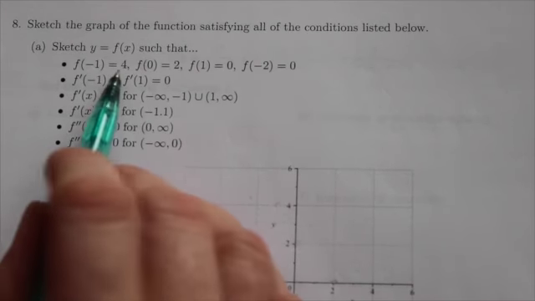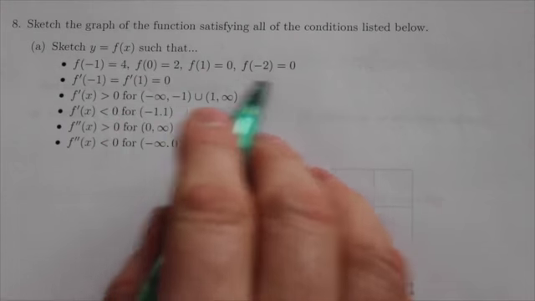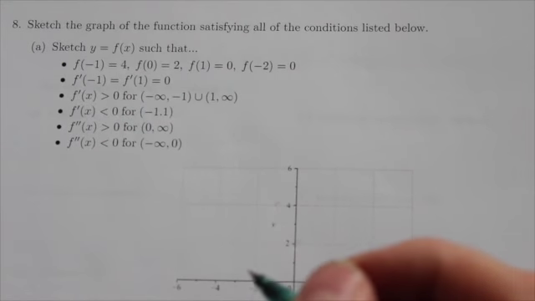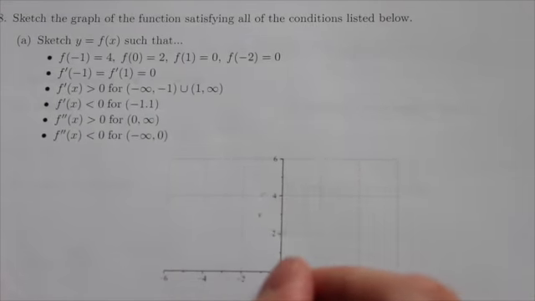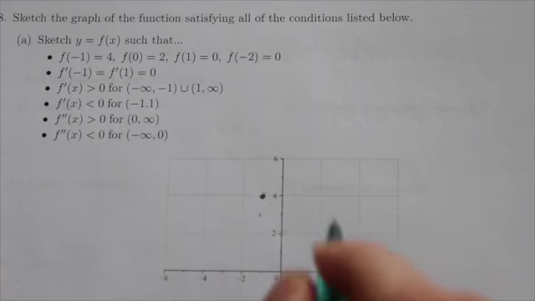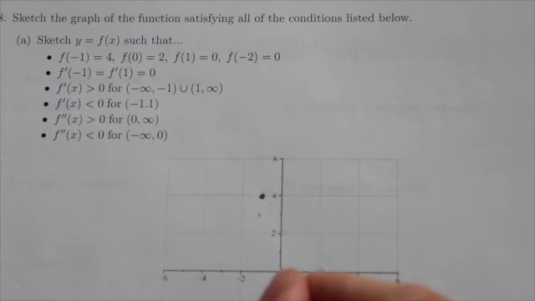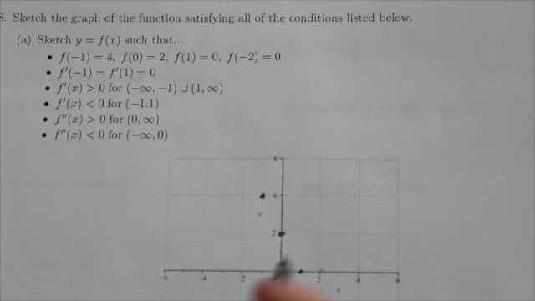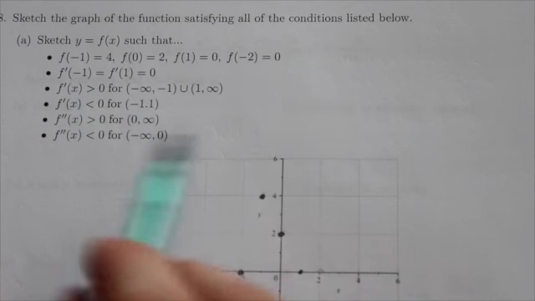So f of -1 is 4, f of 0 is 2, and so on. Those are just giving you points. Okay, so the first point here is -1, 4, that goes there. The next one is the point 0, 2, goes there. 1, 0 is right there. -2, 0 is right there. And those are the points that they're giving us here.